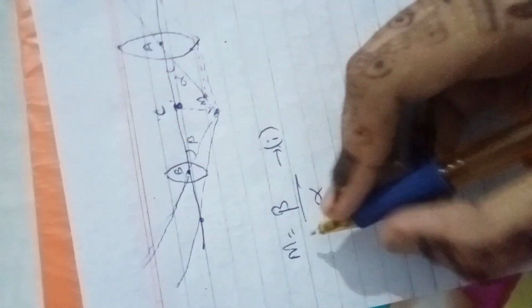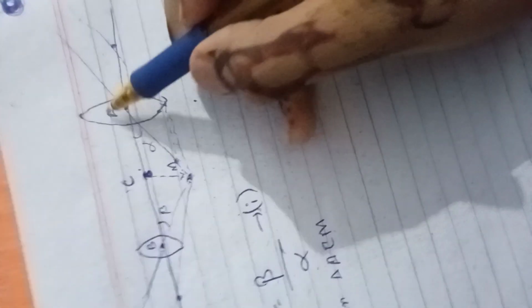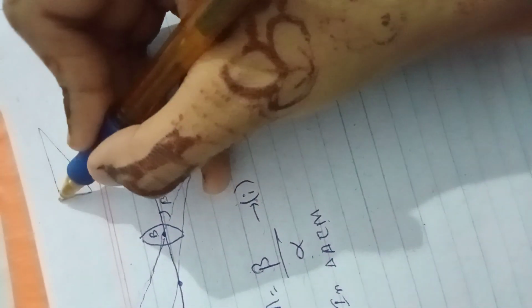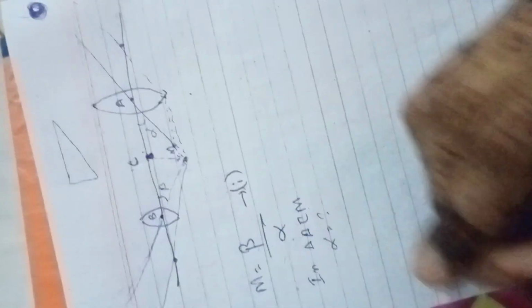Okay, now in the right angle triangle ACM, that is making a triangle like this, ACM. Okay, in ACM we have to find alpha.